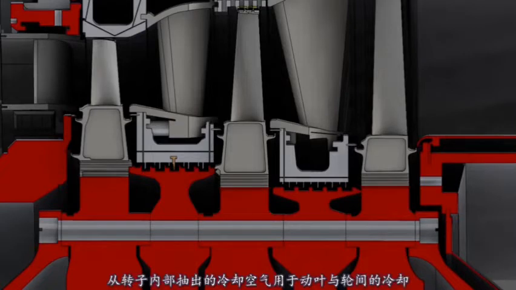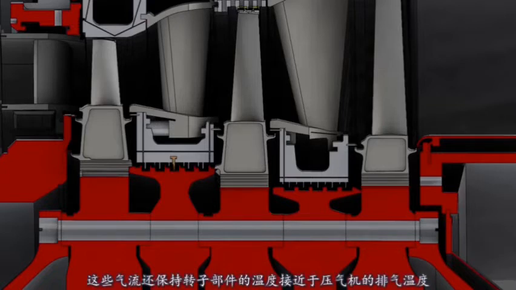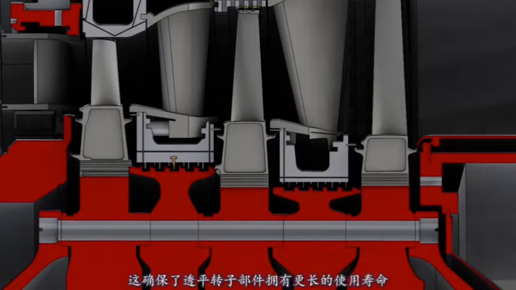The rotor internal extraction cooling air is utilized for bucket and wheel space cooling. This airflow also maintains the parts of the rotor at approximately compressor discharge temperature. This ensures longer service life for turbine rotor parts.